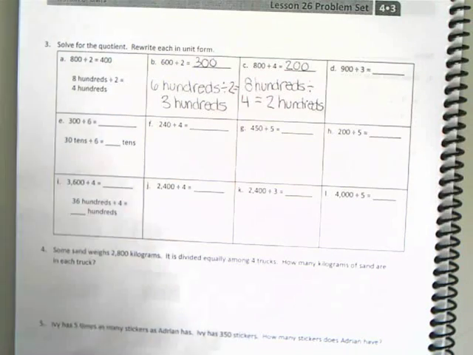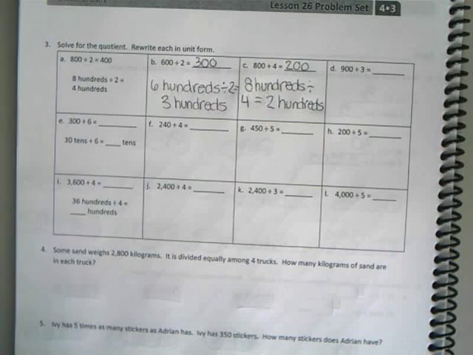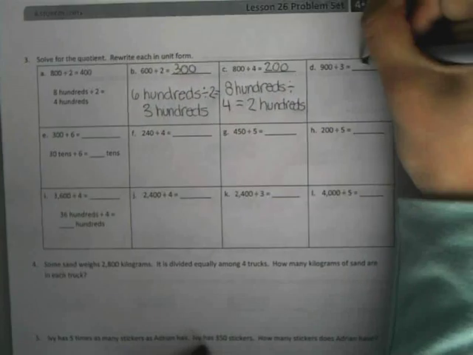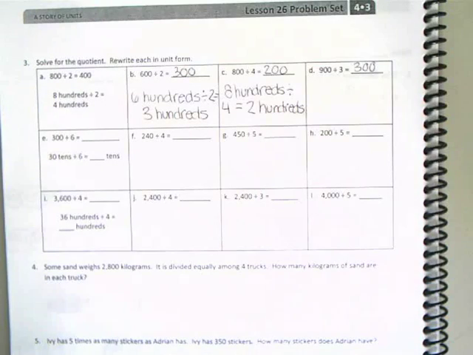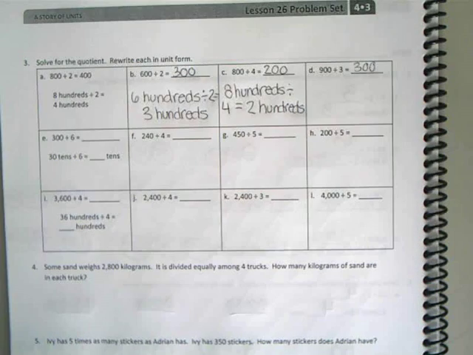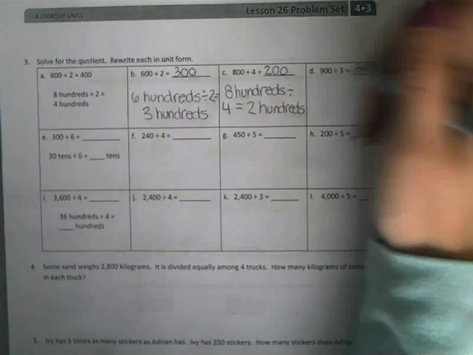All right, we're going to do D together, then I'll let you do the next ones by yourself. All right, here we go. 900 divided by 3. 300. Good job, 300. Who can raise their hand and tell me how to write that in unit form? Jesslyn, help me out.